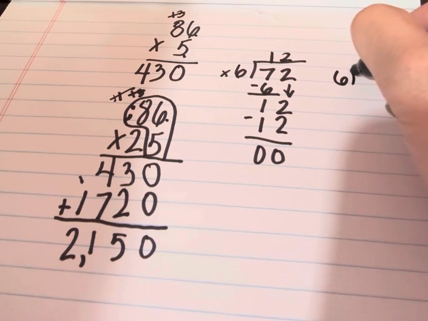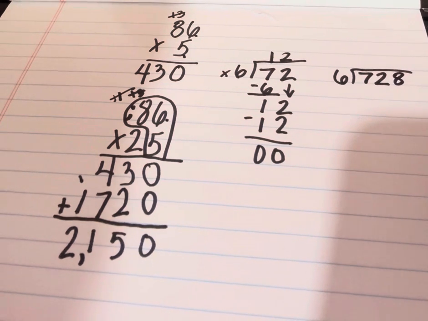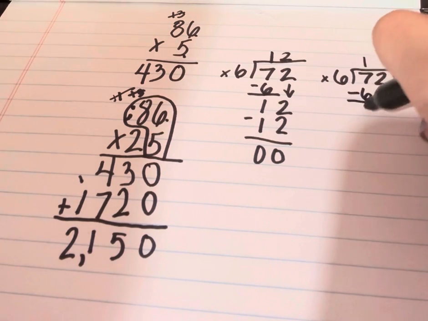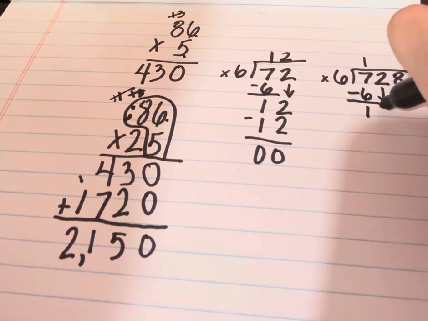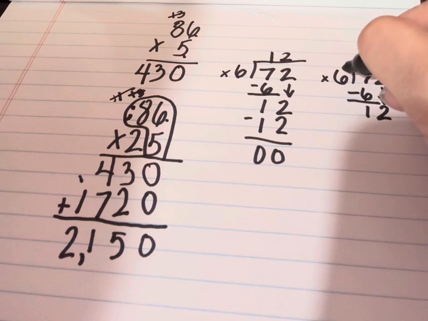Let's say that we have 6 divided by 728. So, same thing. This is my timetable. I like to put a small multiplication sign so I don't forget. What number times 6 gives me 7 or less than 7, but very close without going over it? 1 times 6, 6. 1. I bring the next digit down, 12. Again, what number times 6 gives me 12? 2. 2 times 6, 12.